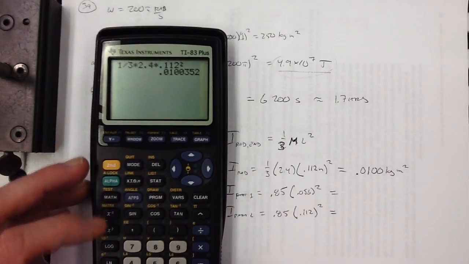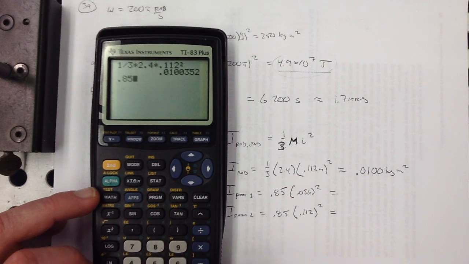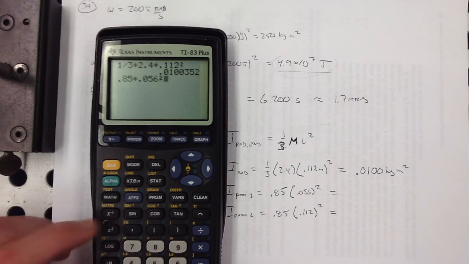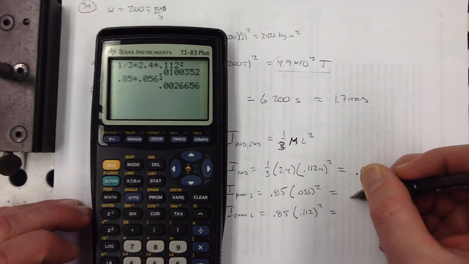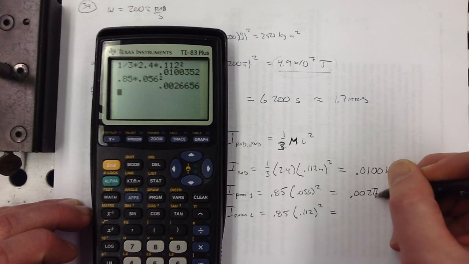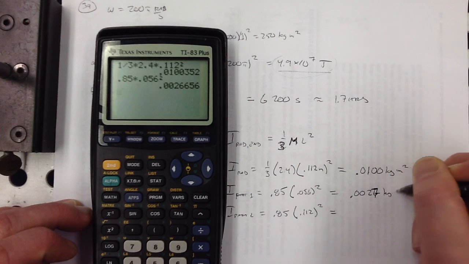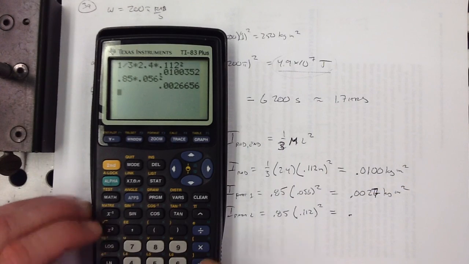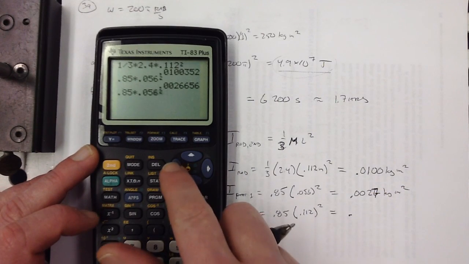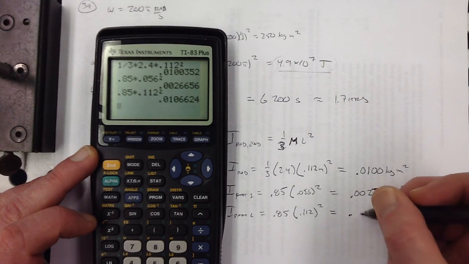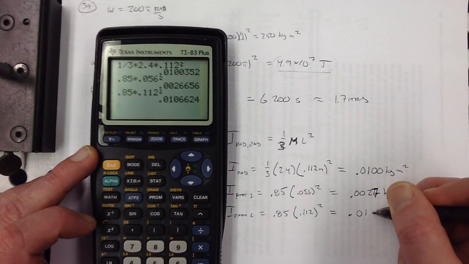So let's do those. 0.85 times 0.056 squared. That's 0.0027 kilogram meters squared, and same thing but 112. That's 0.0106.